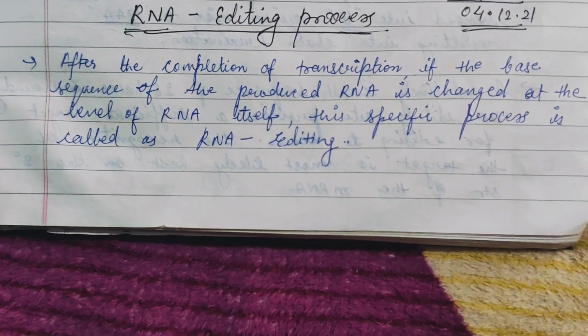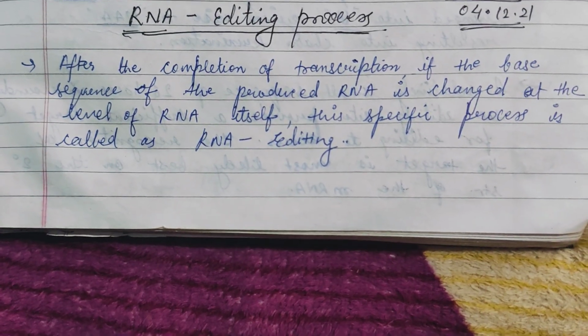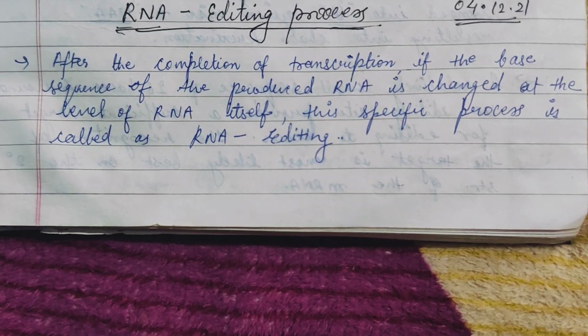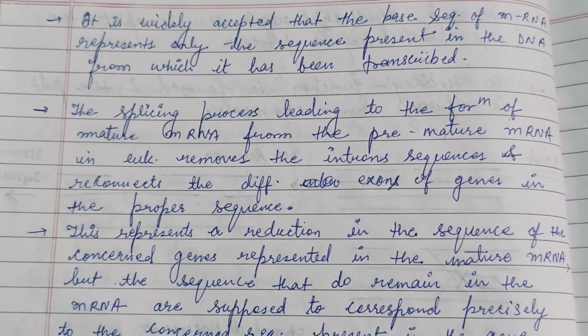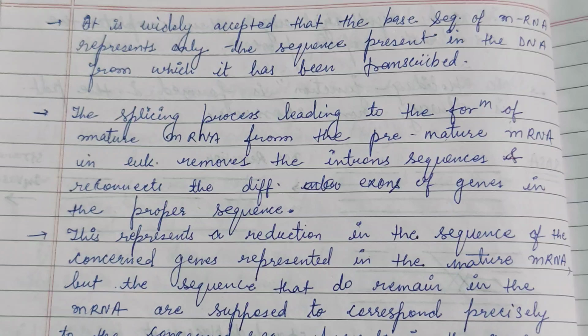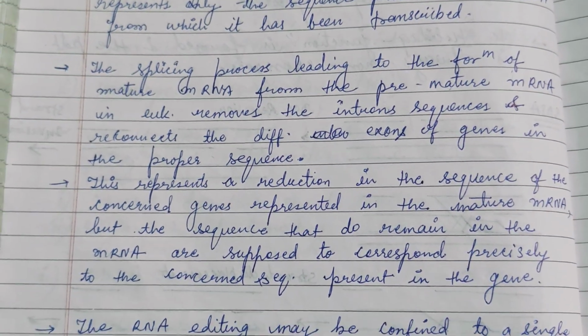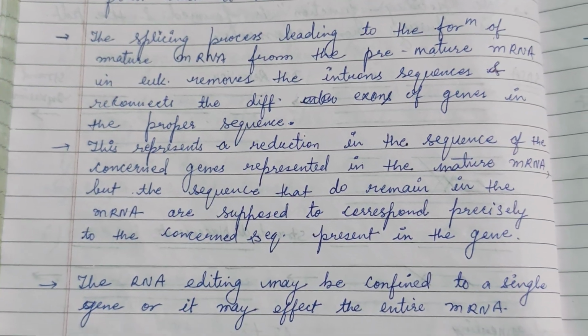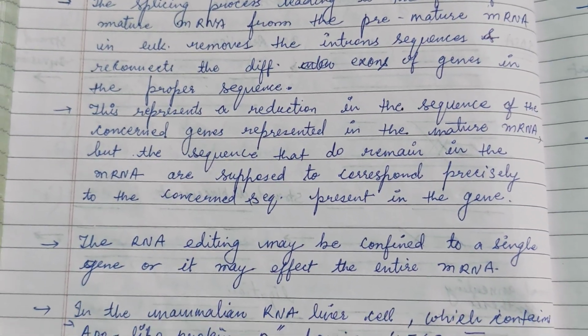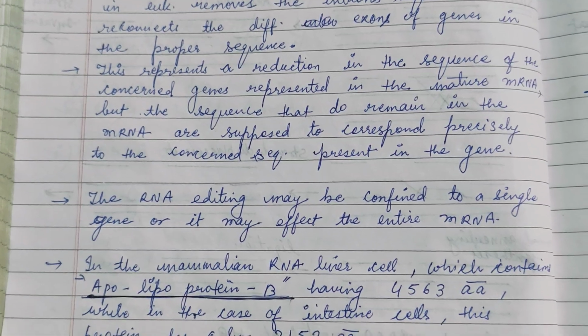So, editing is a mechanism by which the transcribed RNA is changed. It is widely accepted that the base sequence of mRNA represents only the sequence present in the DNA from which it has been transcribed. So RNA editing may be confined to a single gene, or it may affect the entire mRNA.